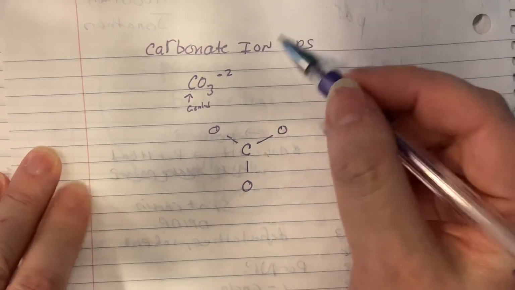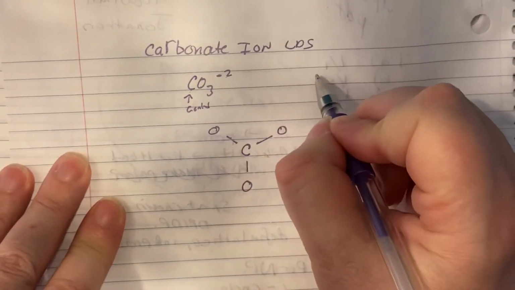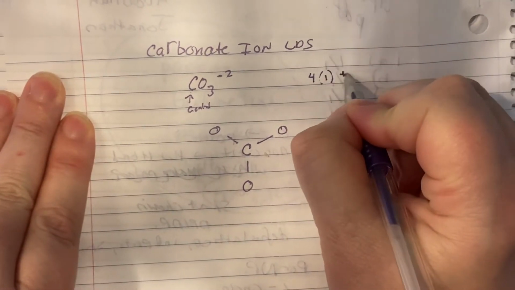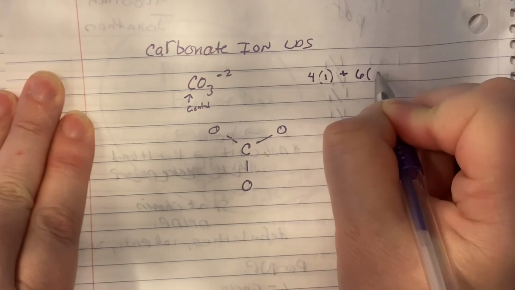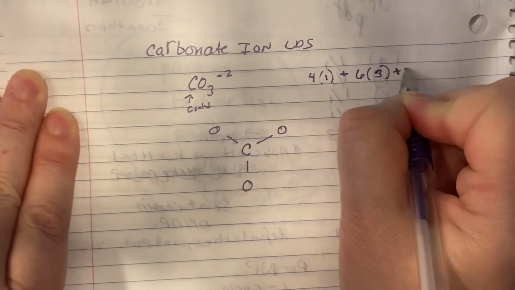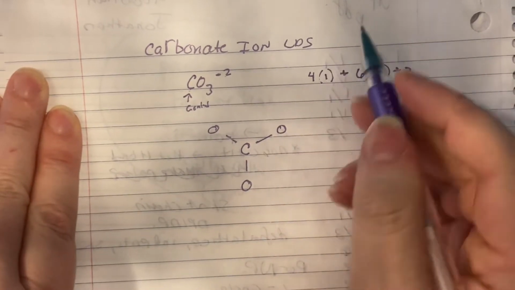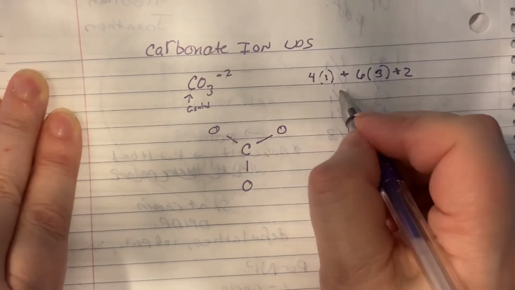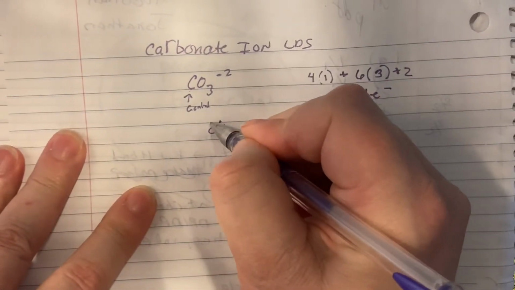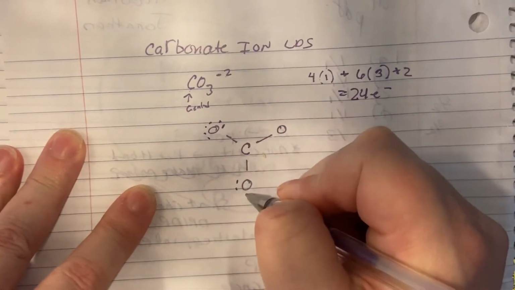And I am going to count how many electrons I should have. I have 4 valence electrons for carbon, plus 6 valence electrons for each oxygen, plus 2 electrons because of that added charge. Electrons are negative, giving me 24 electrons. So now I'm going to build my octets.